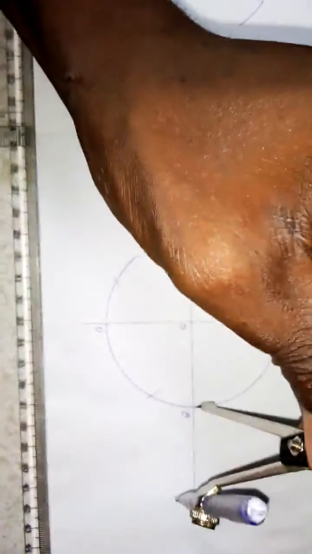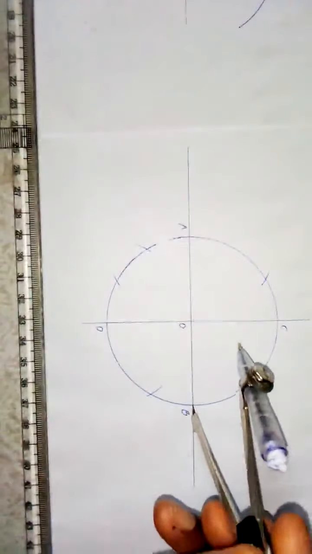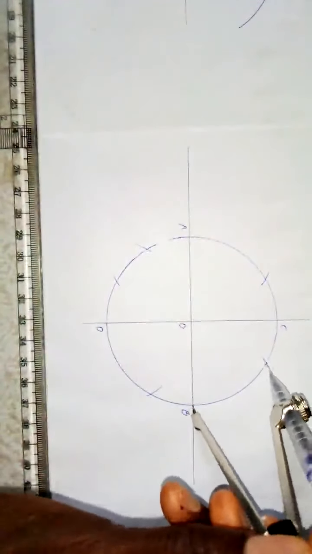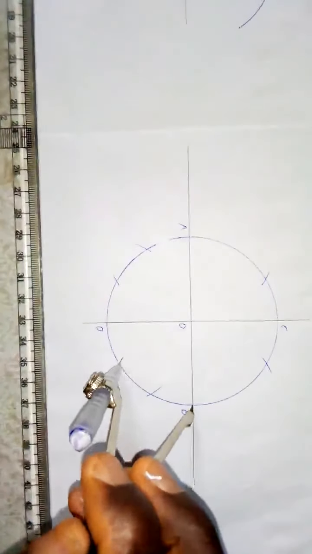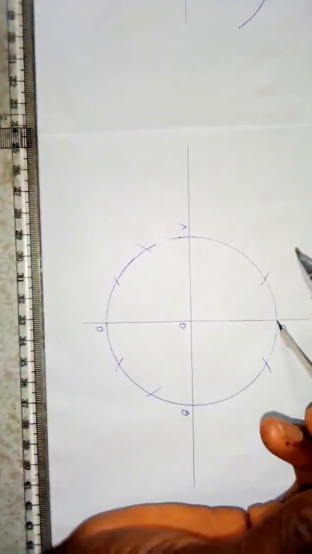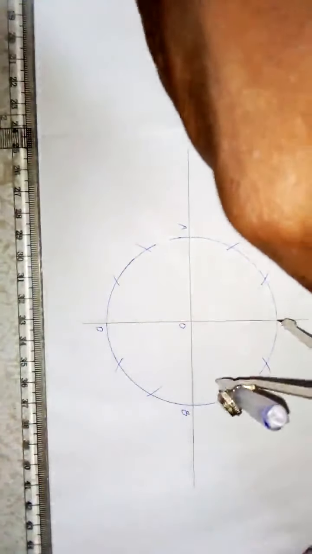Then you put it at point B, draw an arc here, then draw an arc here. Put it at point C, draw an arc, and then draw an arc here.